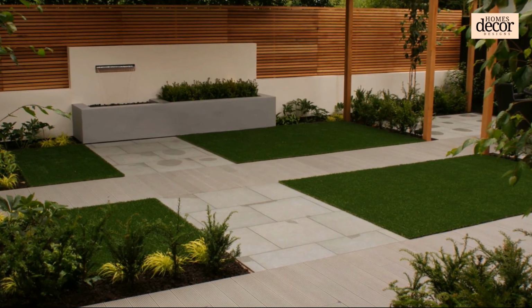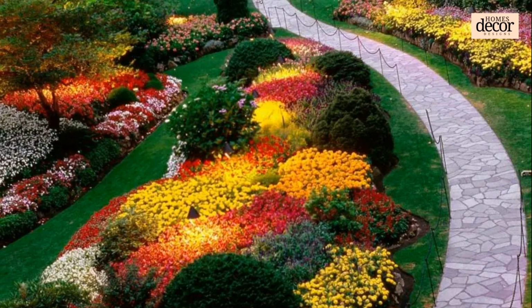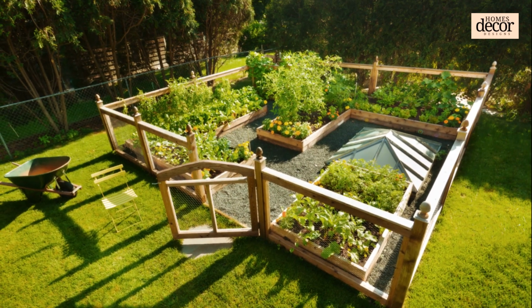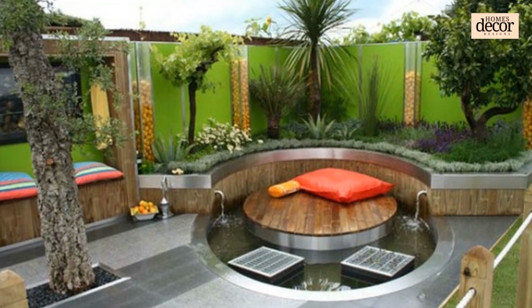4. Charming pathways. Design beautiful pathways using stepping stones, gravel, or even reclaimed wooden planks. These pathways not only guide visitors, but also add charm and elegance to your backyard garden.